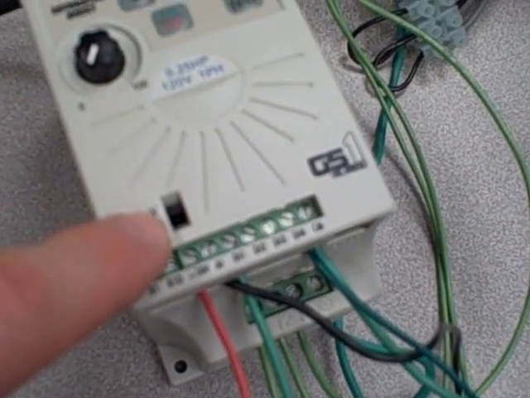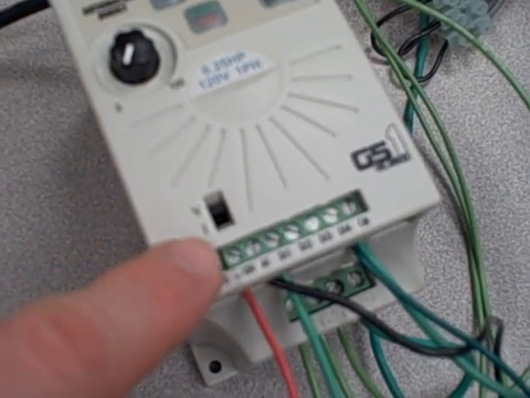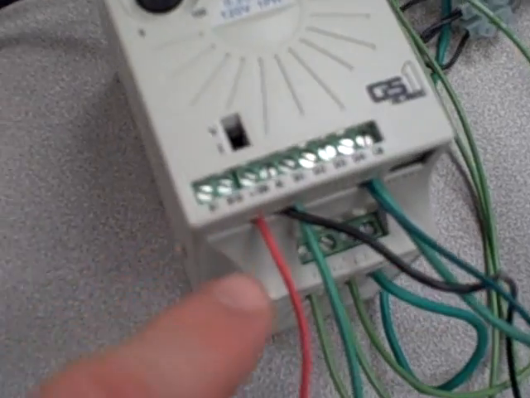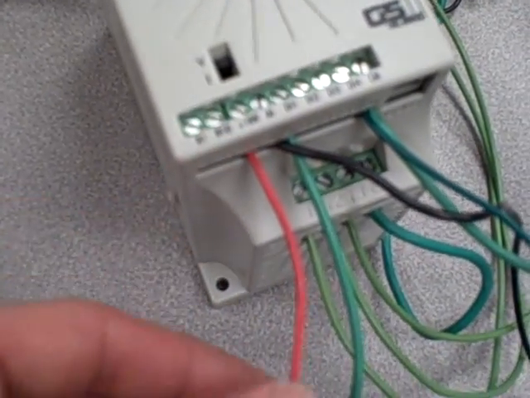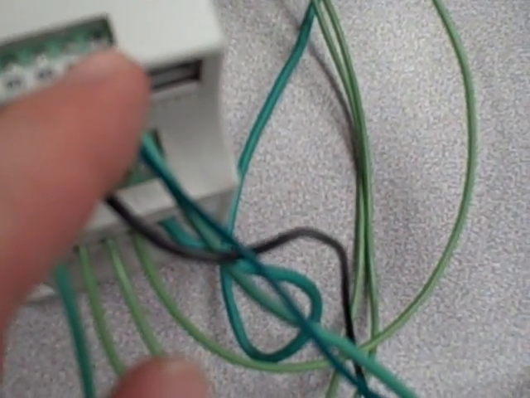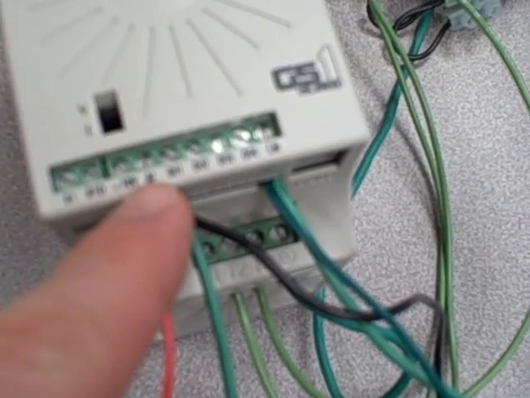Notice we have this set to the voltage selection instead of current, and so it's using a 0 to 10 volt signal. This thing supplies its own 10 volt power right here, the red wire. That goes to one side of the pot. The green wire, the other side of the pot, goes to the analog common, and the wiper of the pot goes to the AI terminal.